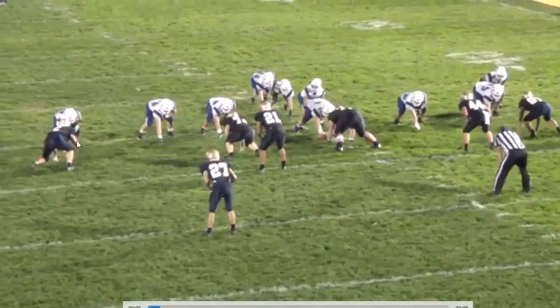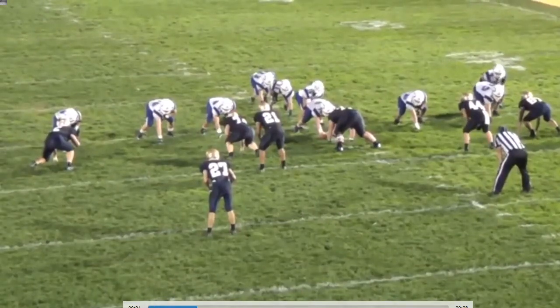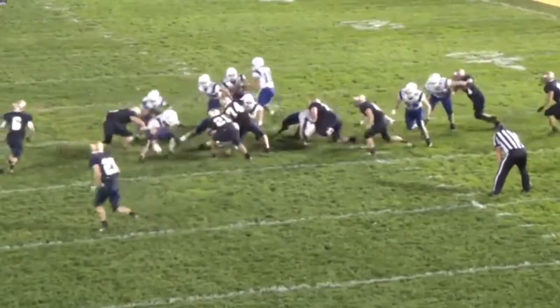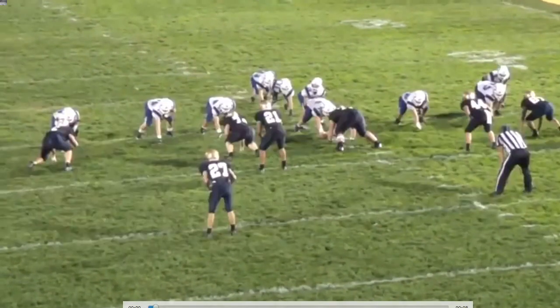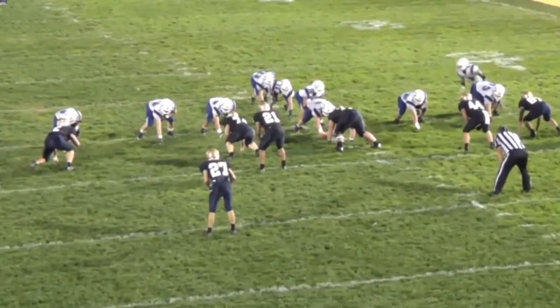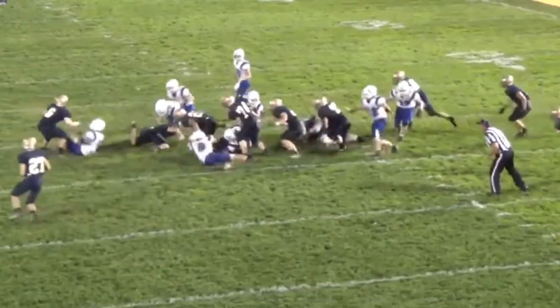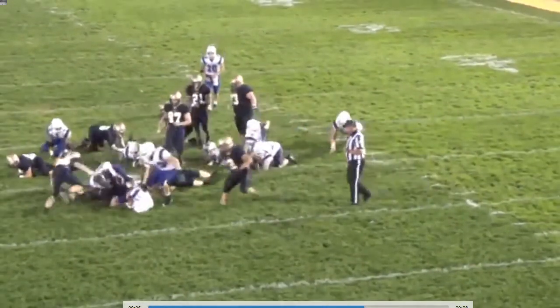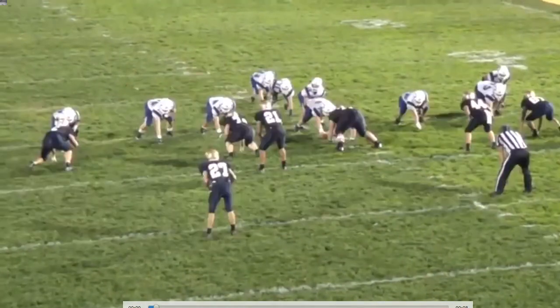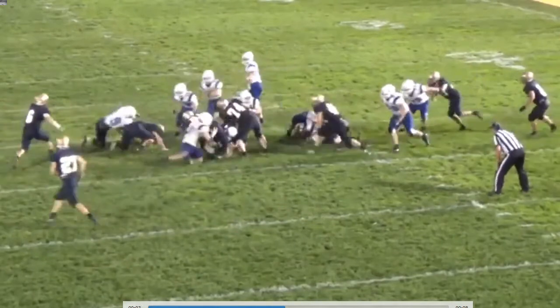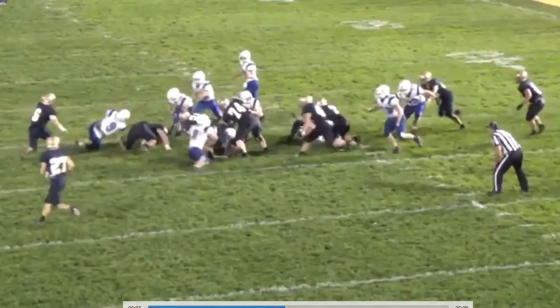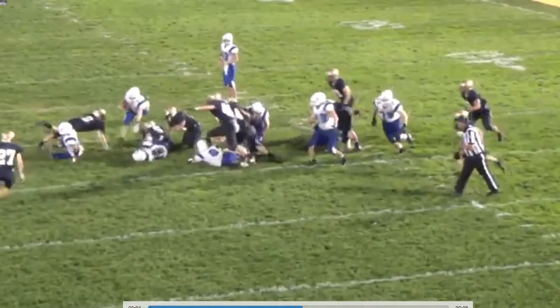But also, I want everybody to look at blue number 5 right here. Watch his action. Look at it again. So blue number 5, when he sees the lead blocker coming across, goes low and then takes out the lead blocker also.